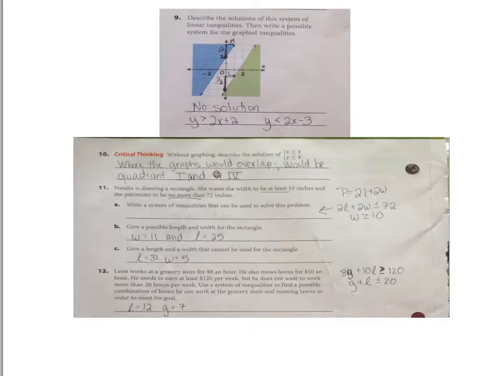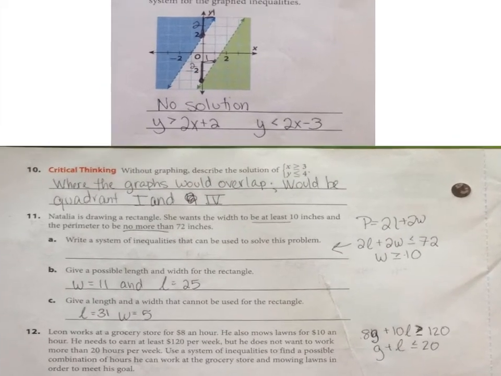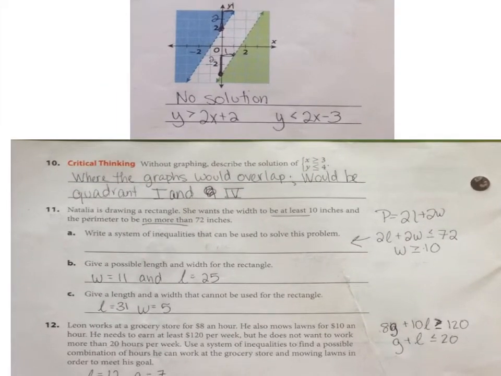Here are the answers, the 9 through 12 that you had to do. Number 9, you were describing the solutions. Since that entire middle was empty, nothing overlapped, which meant no solution. To write the two inequalities, the first thing you could have realized is that the lines are dotted, so that means greater than or less than. Doesn't have the equal to part.